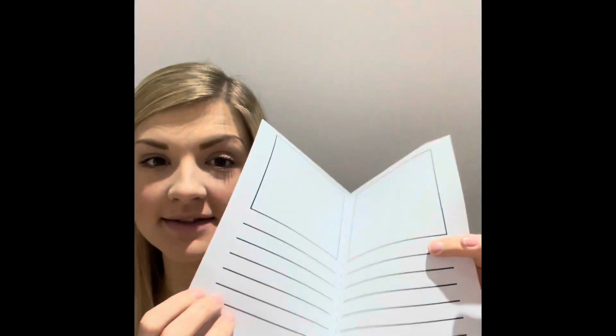You can either print and download the booklet template off the website, so your booklet would look like this. If you can't do any printing, you could just get a plain piece of paper and fold it in half and make a booklet like this. Miss Ford's just drawn a box on the front and then some lines inside. And then there's one more way we can make a booklet today using the app Book Creator.